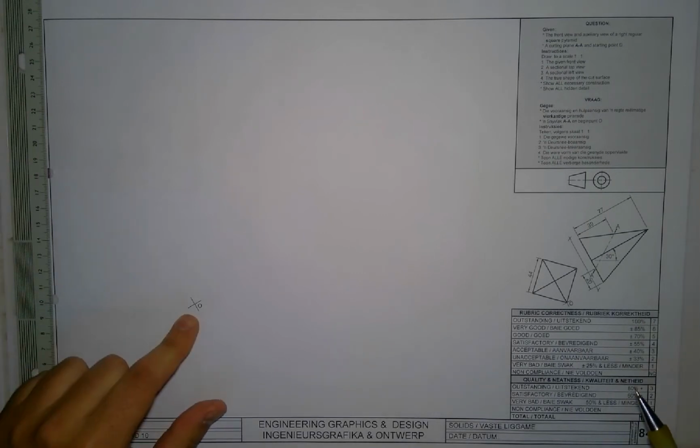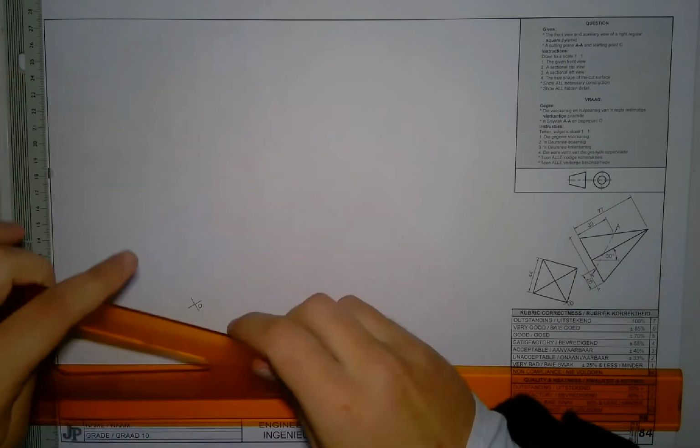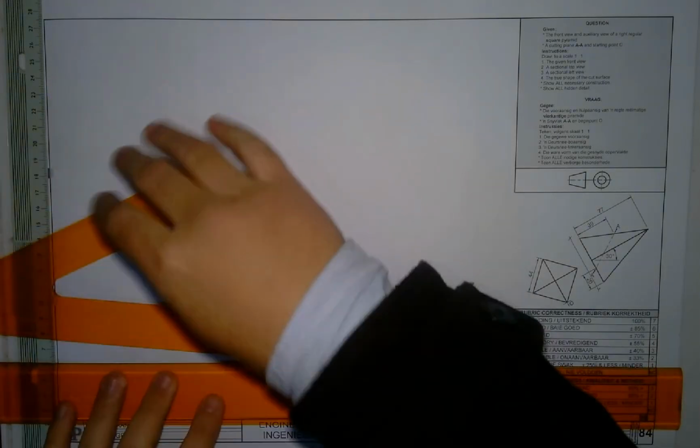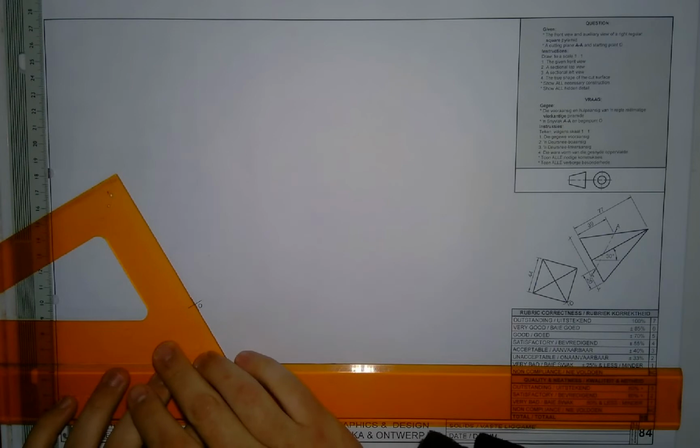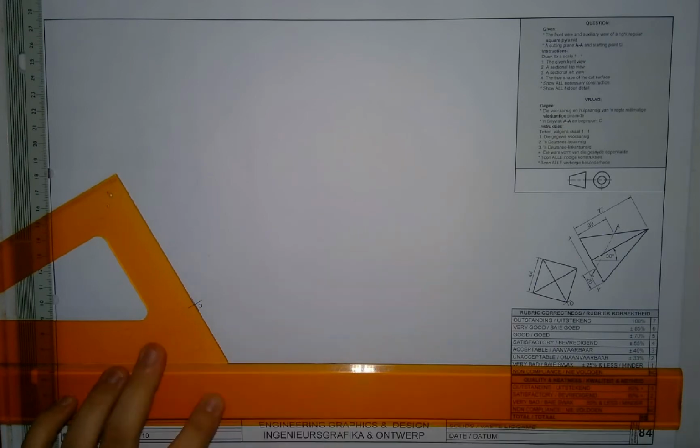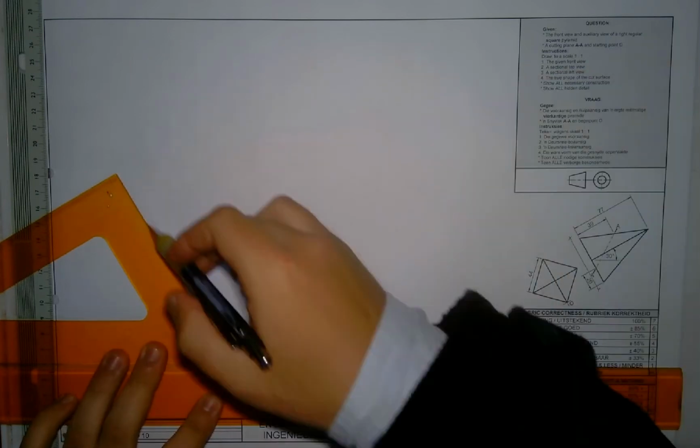Let's start at point O. So what do you need? Give me what I need.